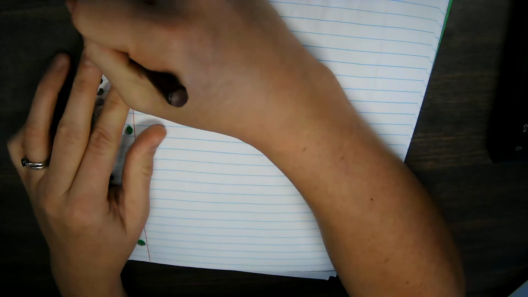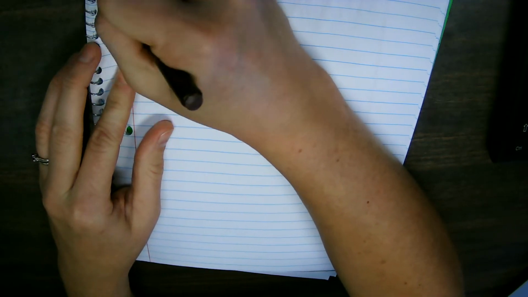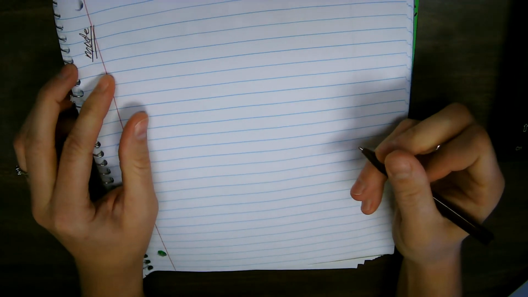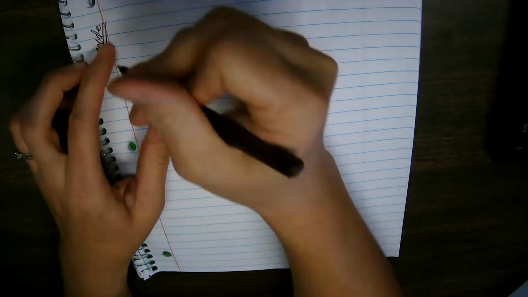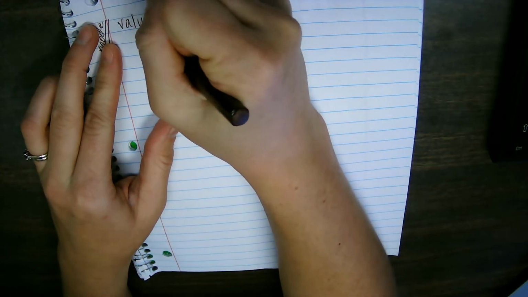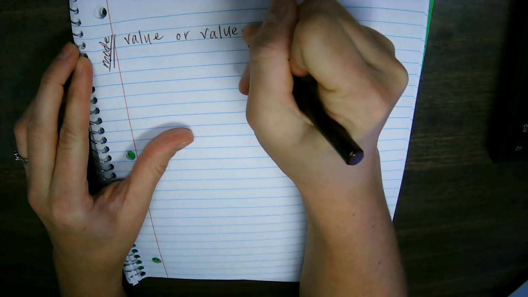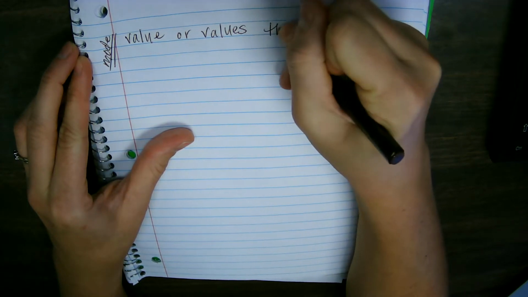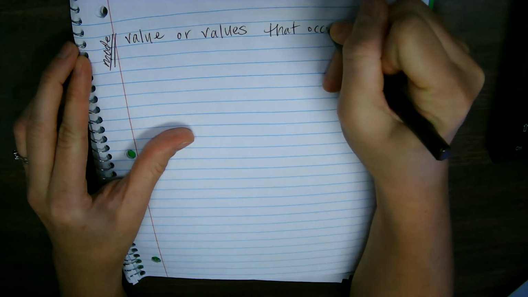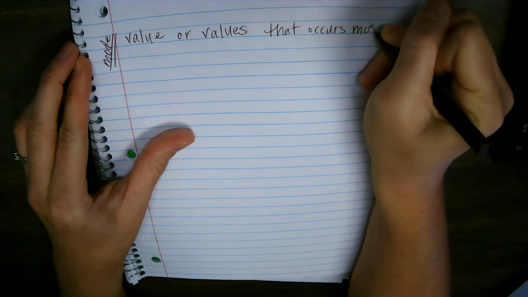Now let's look at the mode. So the mode is the value or values that occur most.